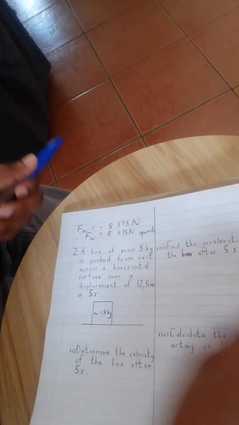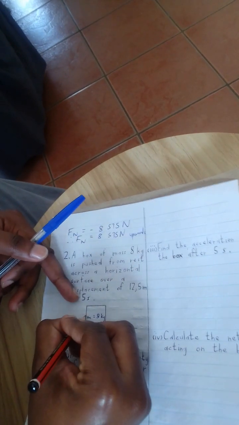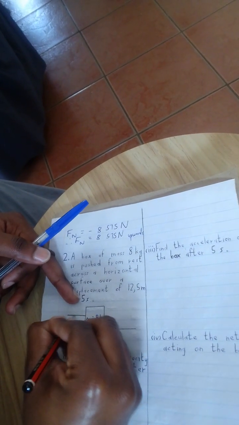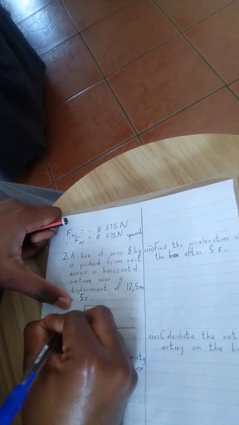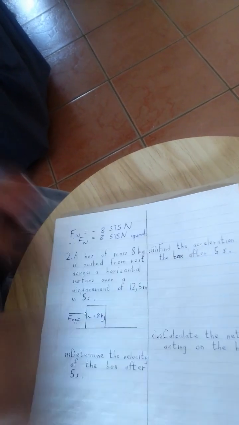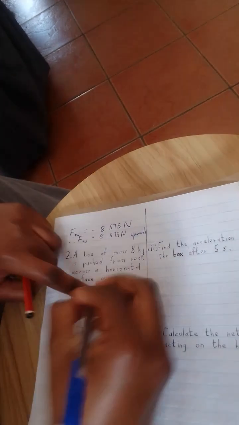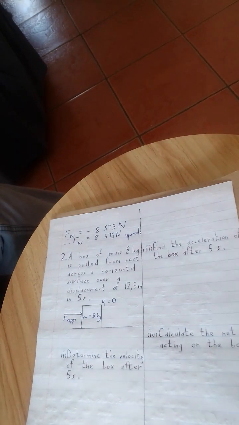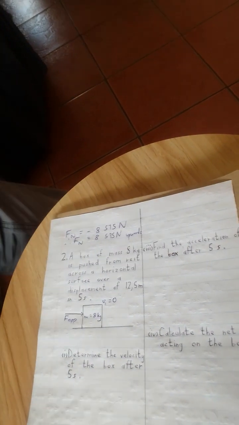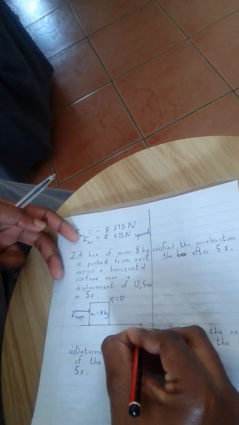We know that a force is applied. This is the applied force. Don't know how much it is, right? From rest, we know that the initial velocity is 0. And then we are told that it's over a displacement of 12,5 meters.